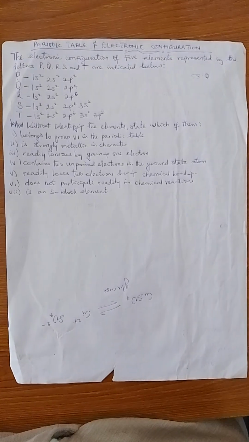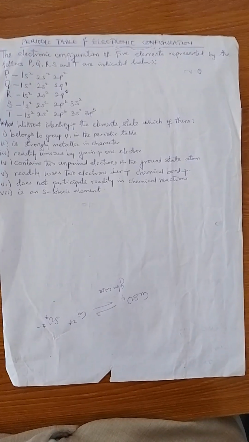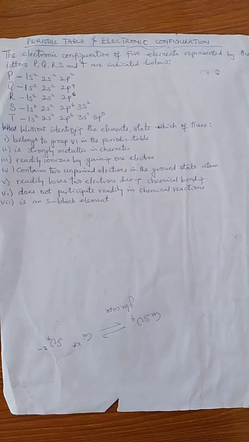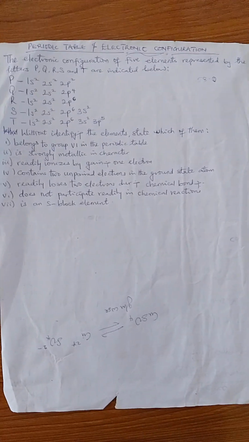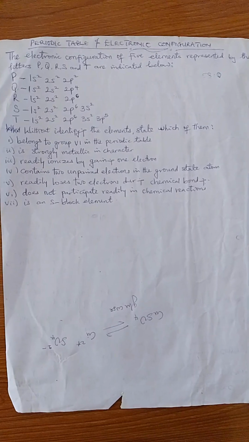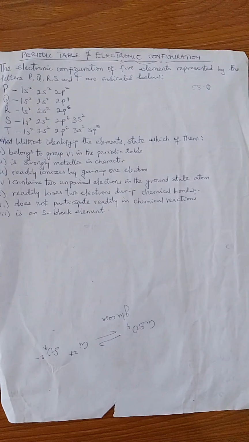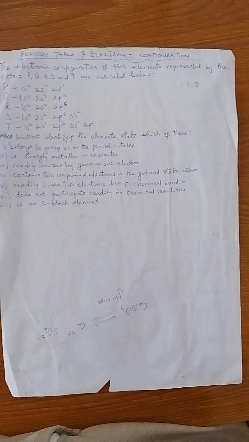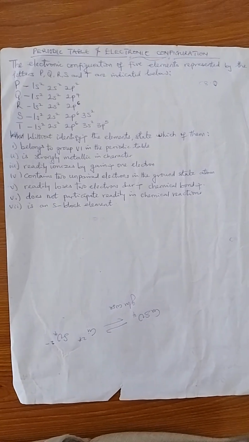Today, I'm bringing you a question that has to do with the periodic table and the electronic configuration. This is a WAEC question that I've grafted out, and I want to see how we can use this question to understand the concept of the electronic configuration and periodic table.